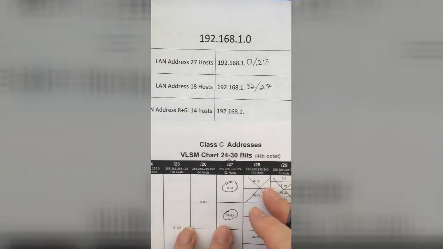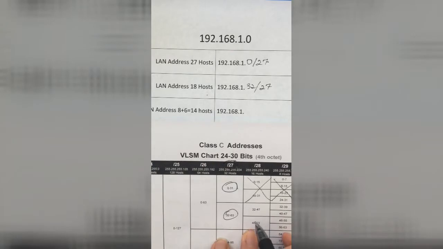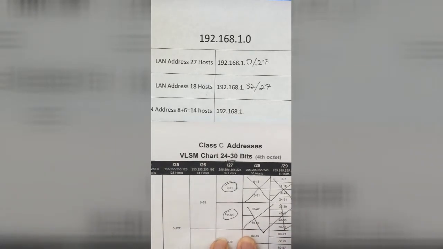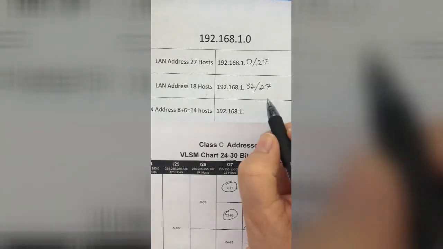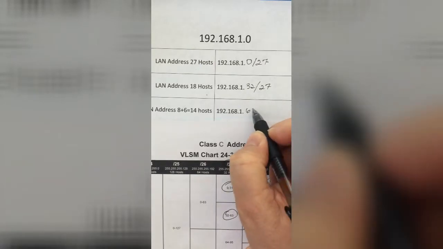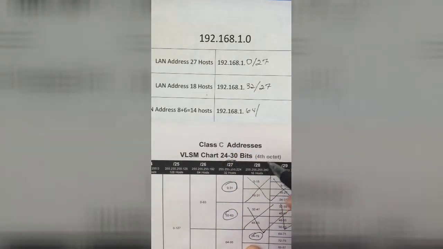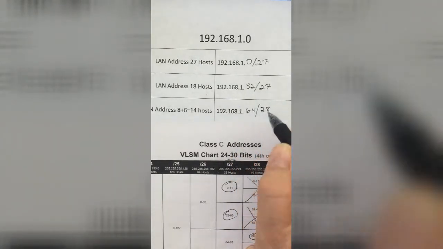Okay, down to 14 hosts. Look at what here. Oh, forgot to cross these out. Can't use any of those. Now I'm down to 14 hosts, and I can use this column. So I'm going to come down here, and I'm going to use this number to start out with. So that's 64. And the column I was under was /28 for my CIDR number.